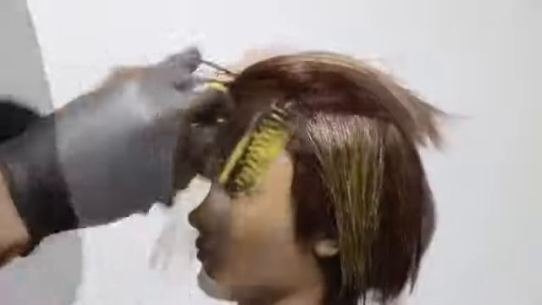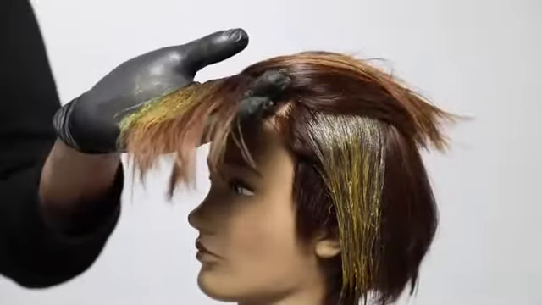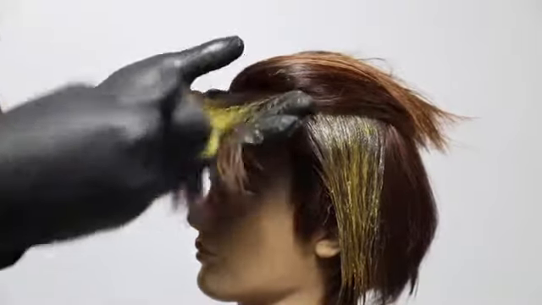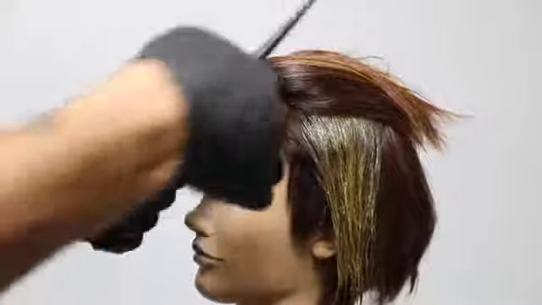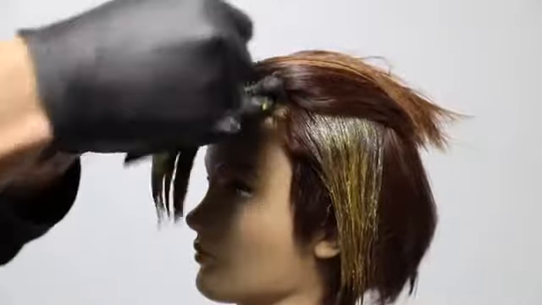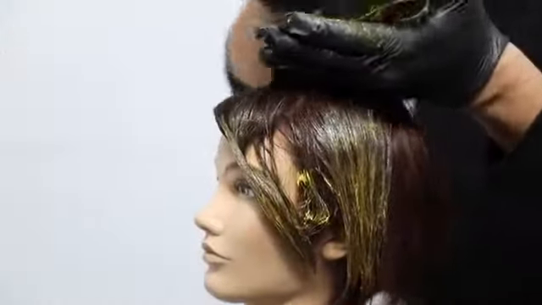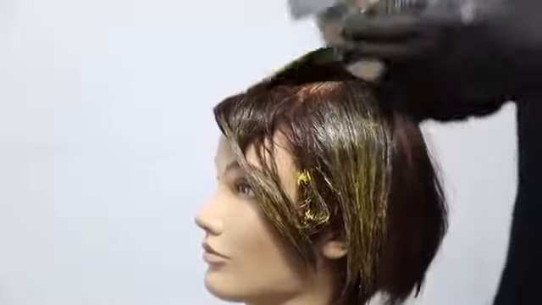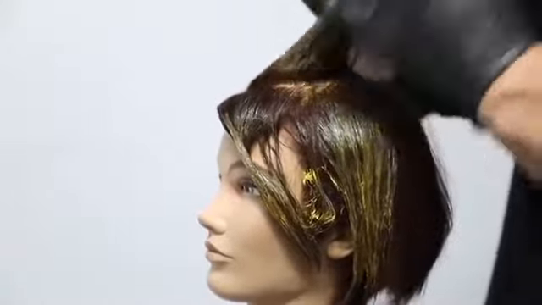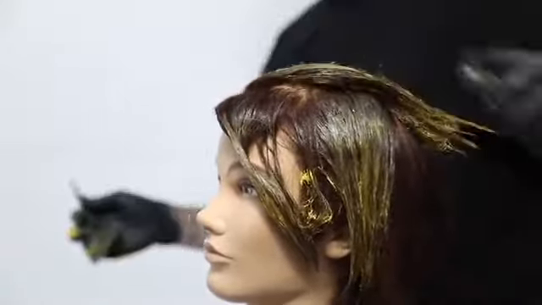So I'm putting the yellow through those previous highlights that are on her head already. And that's about it. It's going to add a ton of shine. It's going to fade, which is nice. It's not a commitment, but it's just something fun that you can do, especially for the fall. Warm her hair up a little bit, add a little fun to it, and obviously this haircut's fun already.